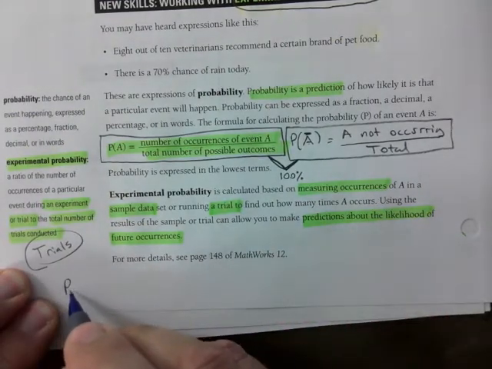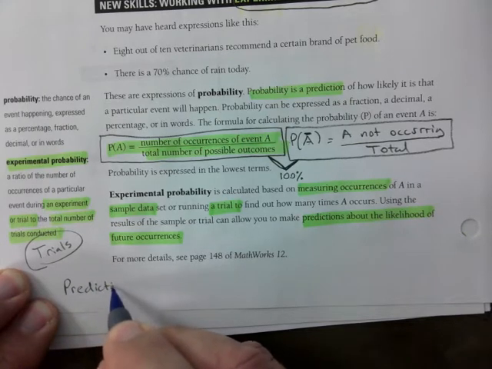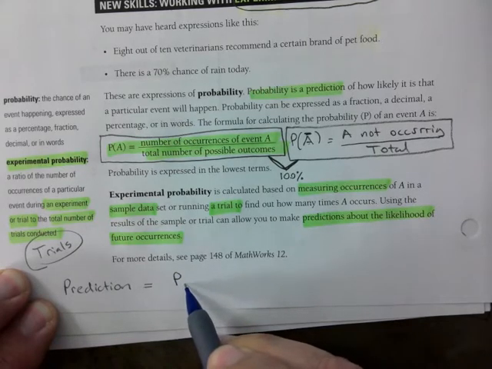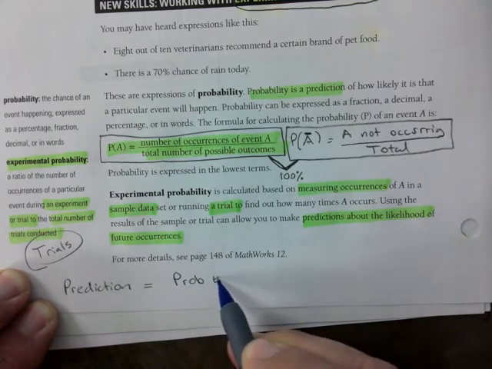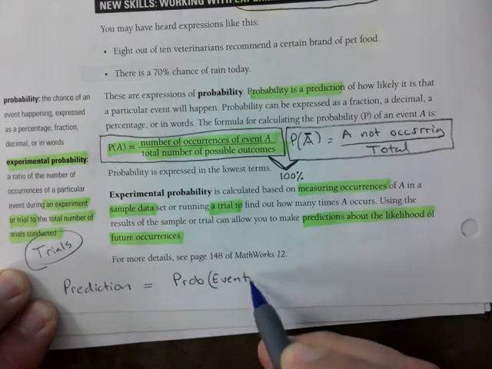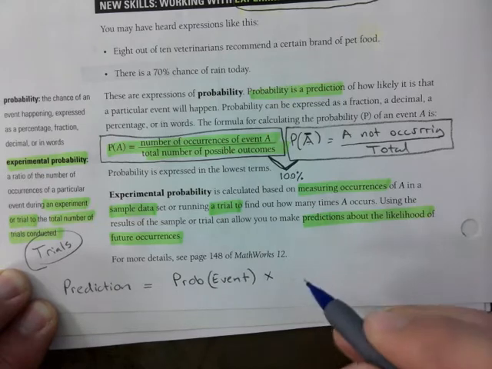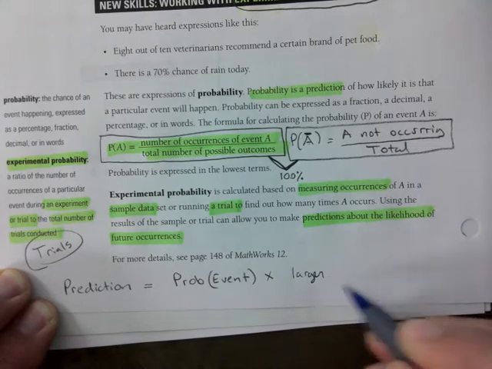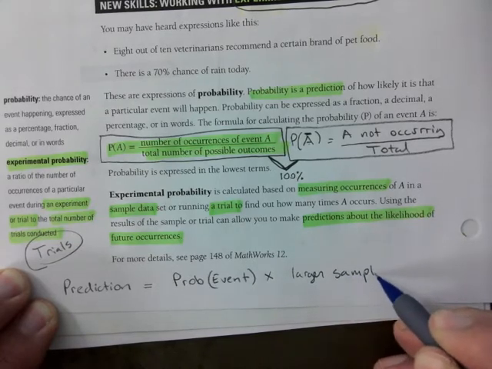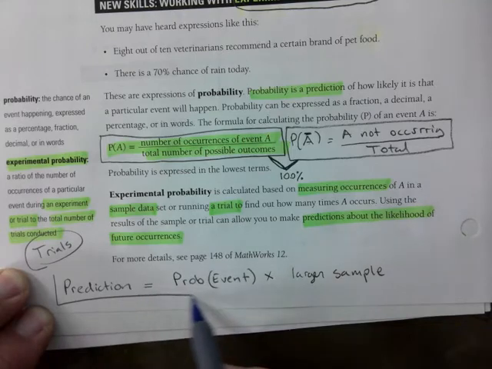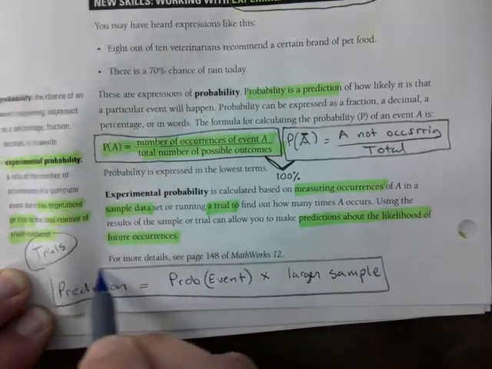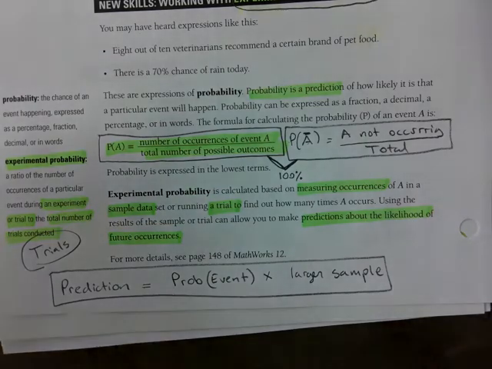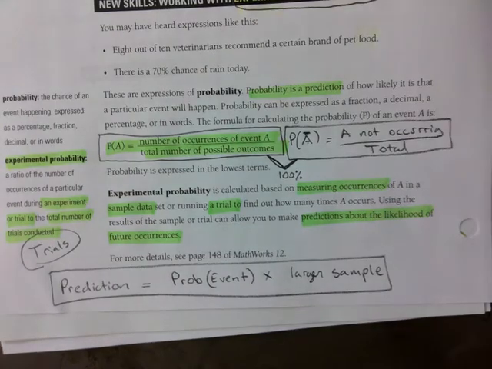So if you want to make a prediction, you take the probability of the event, like that, times the larger sample. Okay. This needs to be on your study sheet. Everything that I box in. If that's the bare minimum that you have on your study sheet, you're going to be better off than not having one at all.